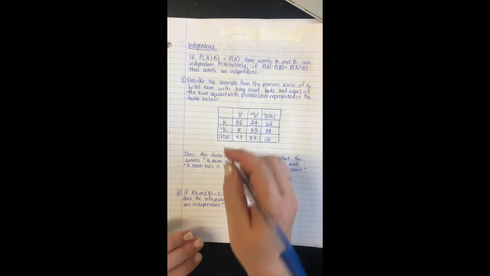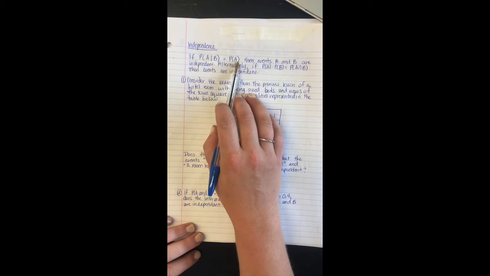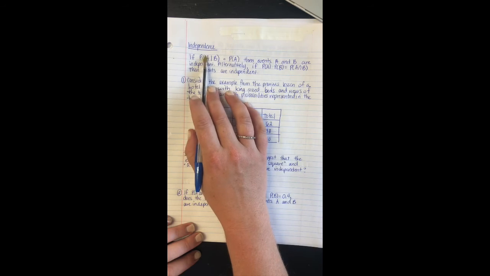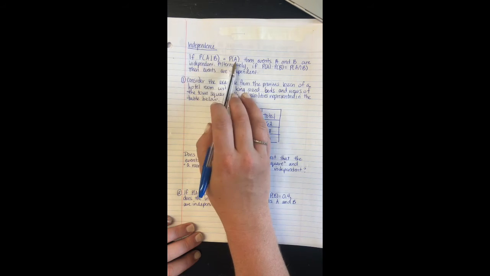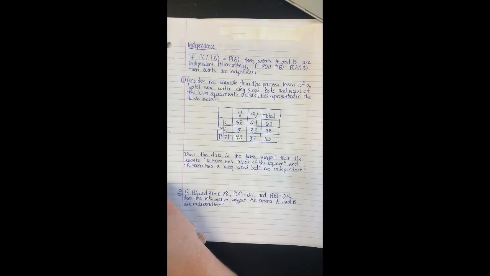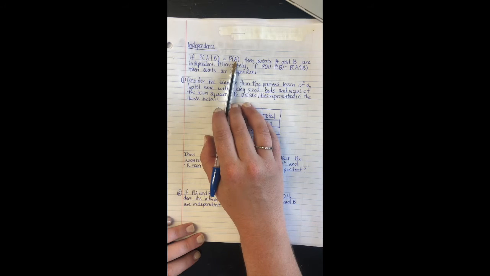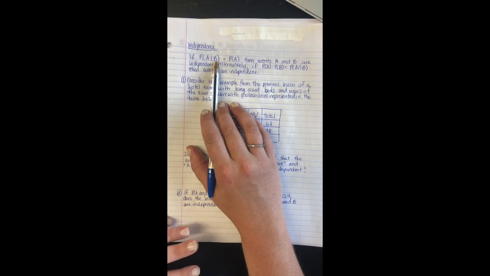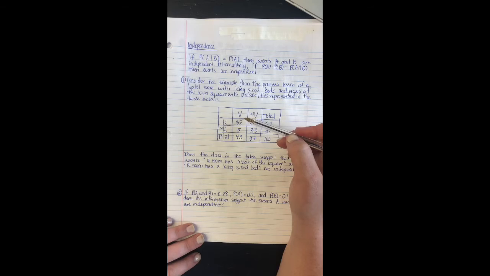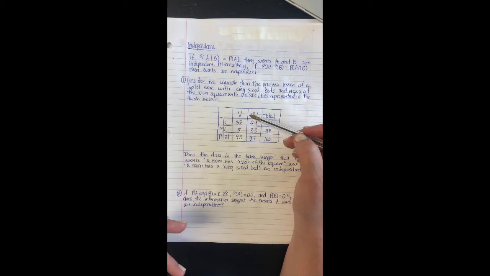Okay, so it says, does the data in the table suggest that the events a room has a view of the square and a room has a king-size bed are independent? The way you're going to figure this out is you're going to do a conditional probability and set it equal to an individual probability. Whatever the first letter is in your given, that's the individual one you're going to check it against. Basically what you're saying is the chance that A occurs is the same out of everyone as it is out of the group of B. So is the chance of having a room with a view the same out of every room as it is out of the rooms with the king-size beds?